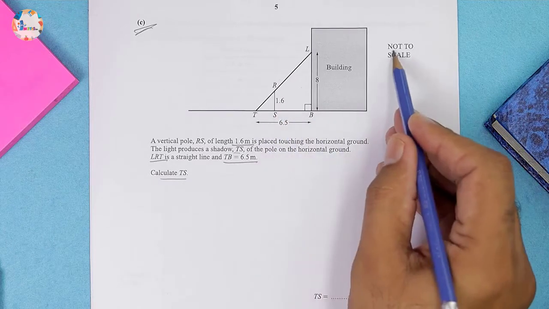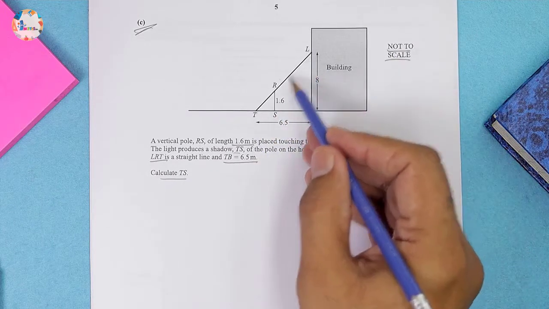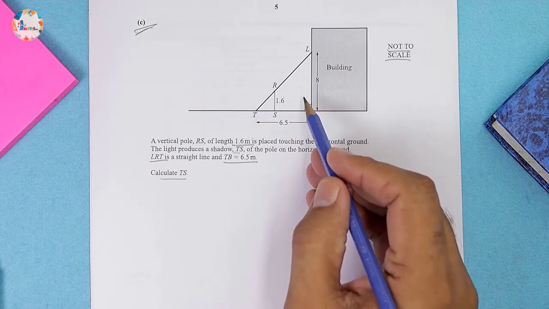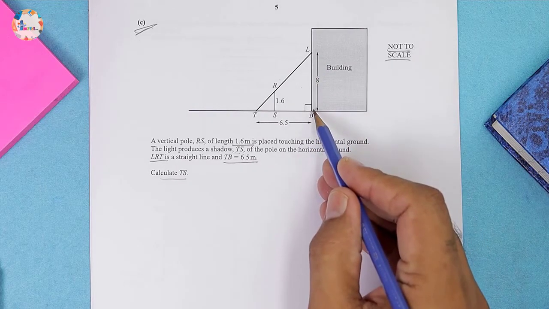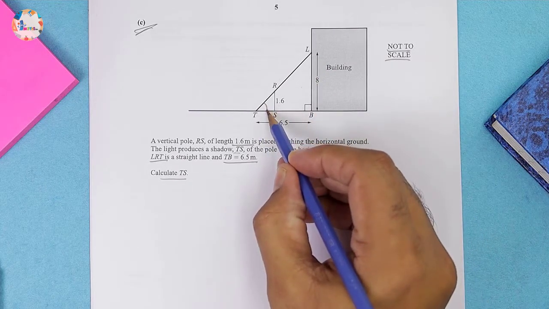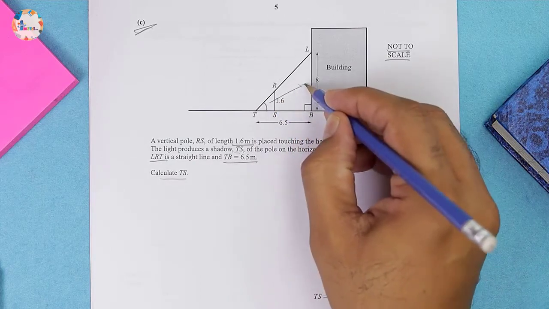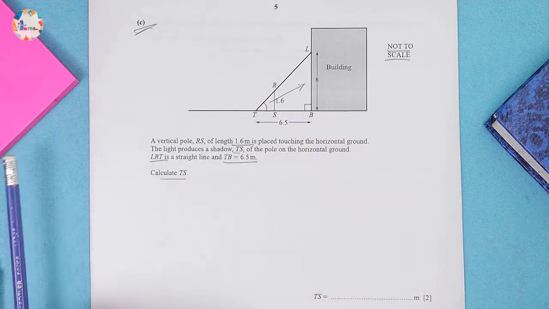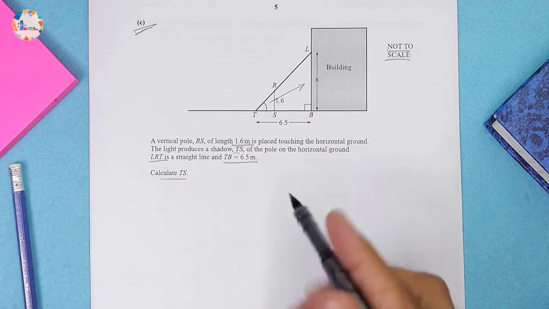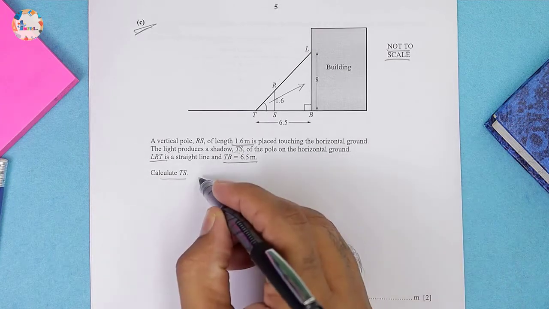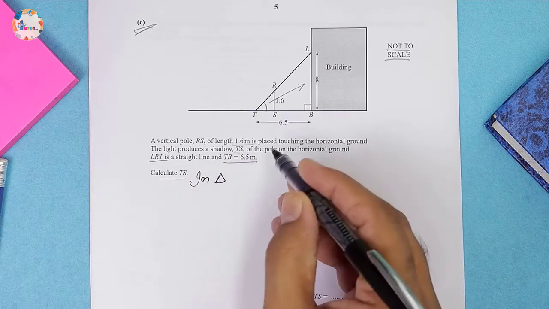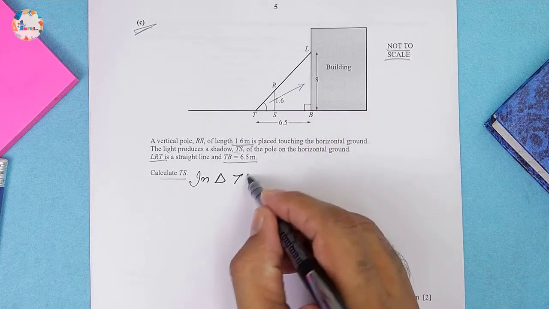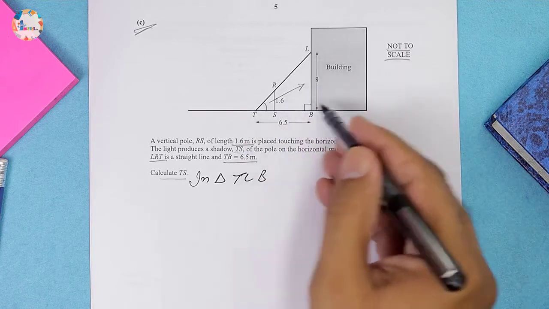Now what we will do, as the drawing is not to scale, we will be considering this triangle, and in this triangle we can take this side over this side. We will find theta first, and this will be opposite over adjacent, which is tan theta. So we can write in triangle TLB.